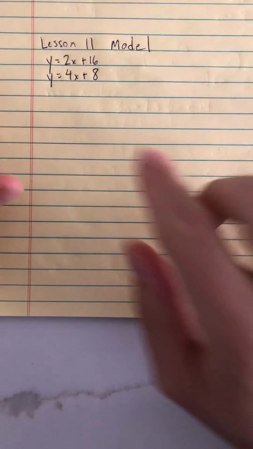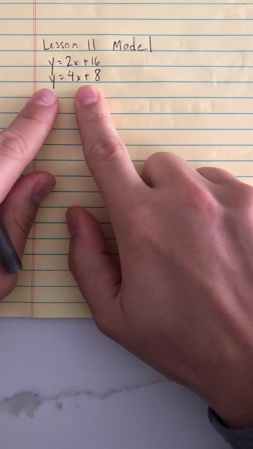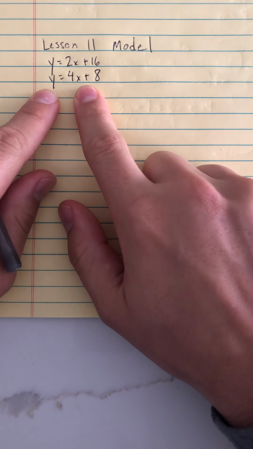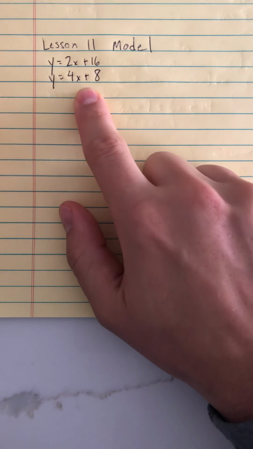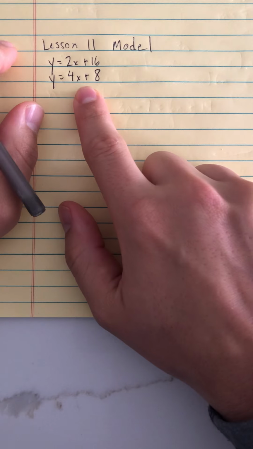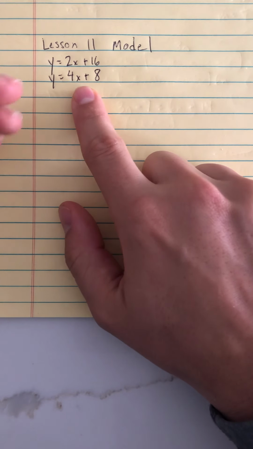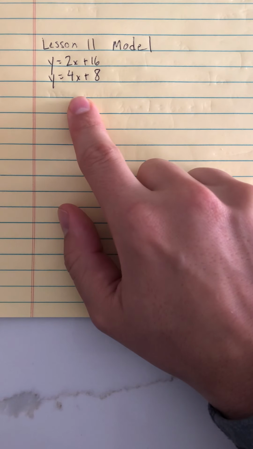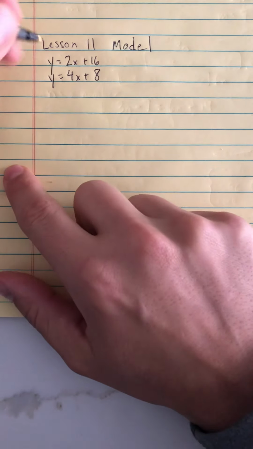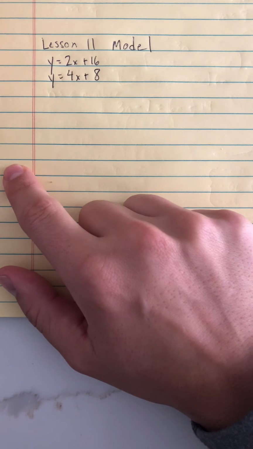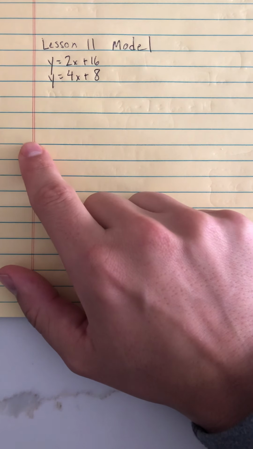So let's look at this first example. I kind of took this from the open-ended for number 8, or excuse me, from lesson 10. So we want to solve this system algebraically. What I'm going to do is take a look at what I have here. I know I can solve this using something called equal values because both equations have a variable by itself on one side of the equal sign. Notice, the y is by itself on both.